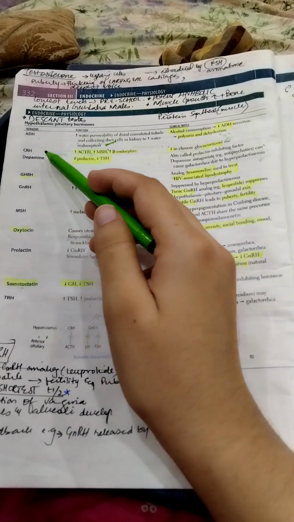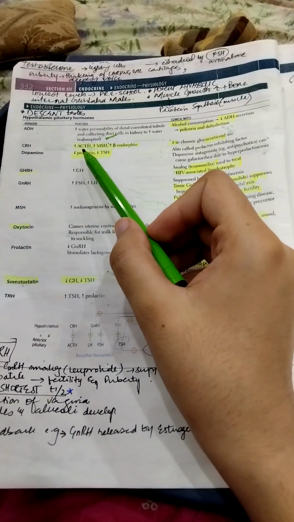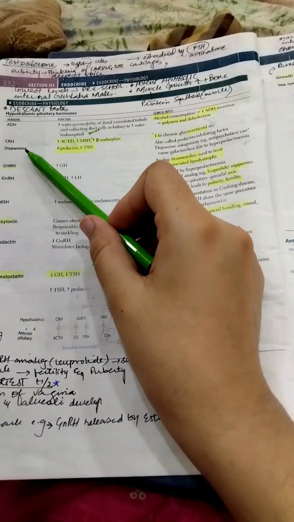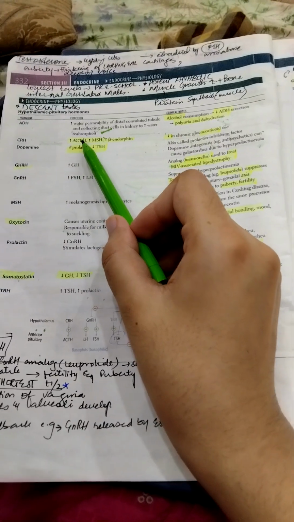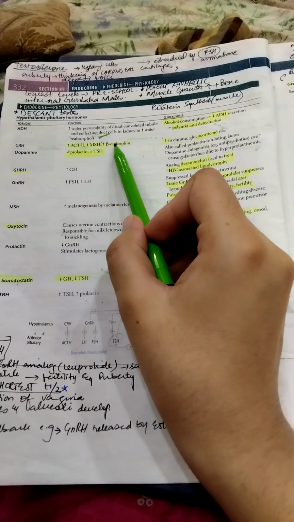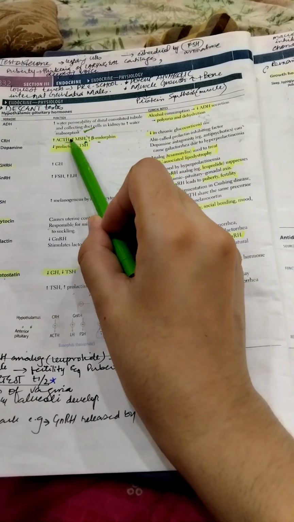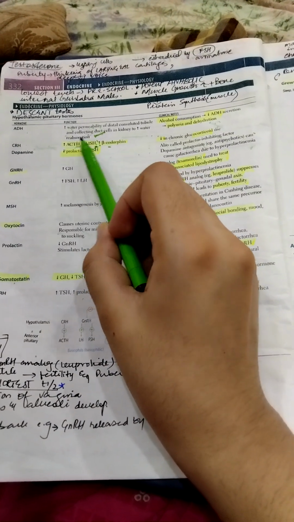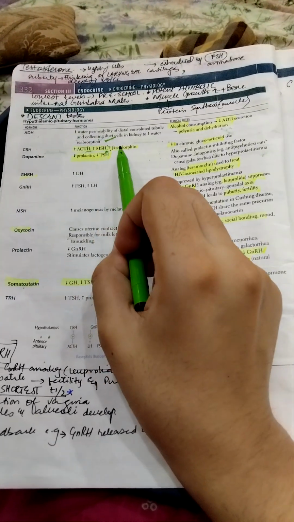Then comes CRH, that is corticotropin releasing hormone. CRH is released from the hypothalamus, and that basically increases ACTH in the pituitary. Along with ACTH, it also causes an increase in the other two, beta endorphin and MSH, melanocyte stimulating hormone. Why? Because these three have the same derivative. Remember pro-opiomelanocortin, right? In the previous page we have discussed.